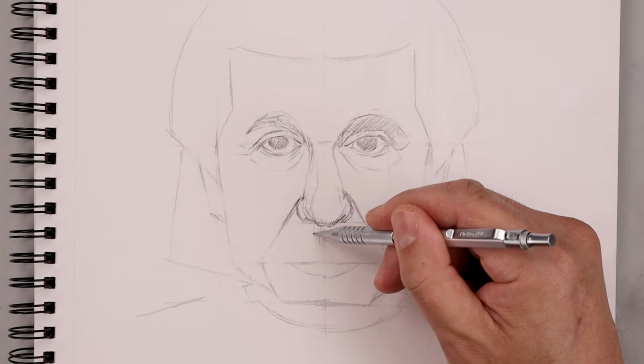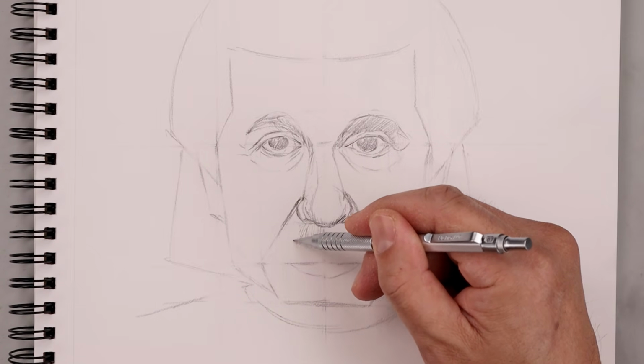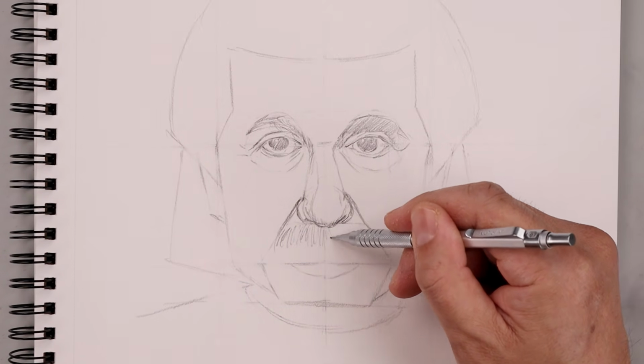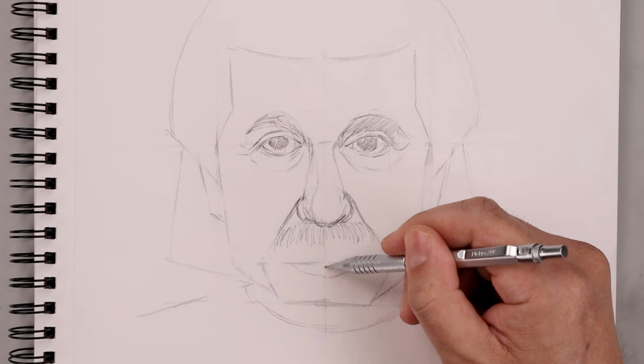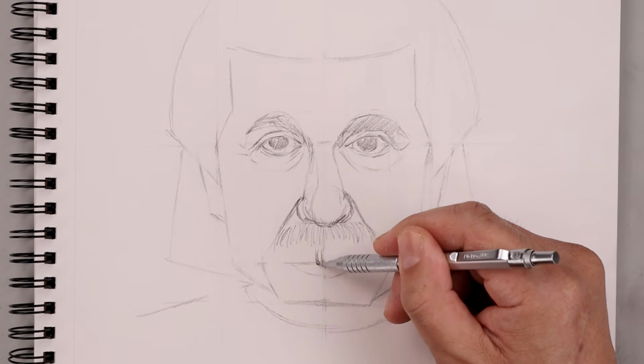I'm just going to add a little bit of texture inside the mustache, starting underneath the nose and working our way out. We're just coming down about halfway, and then go down to the bottom center and just work our way up.